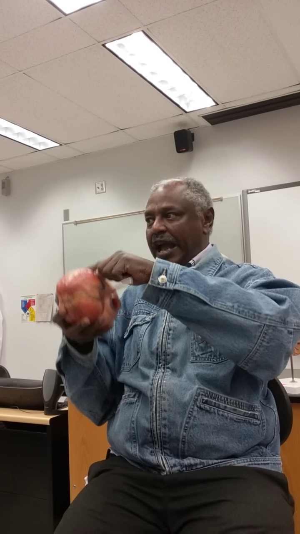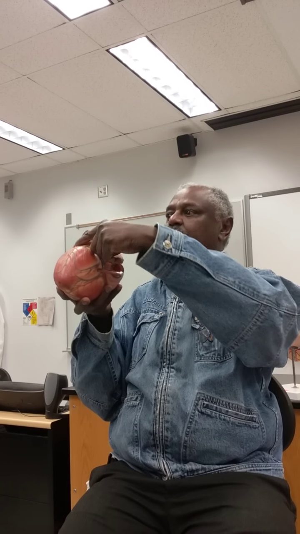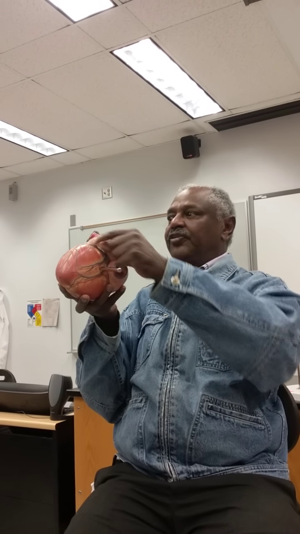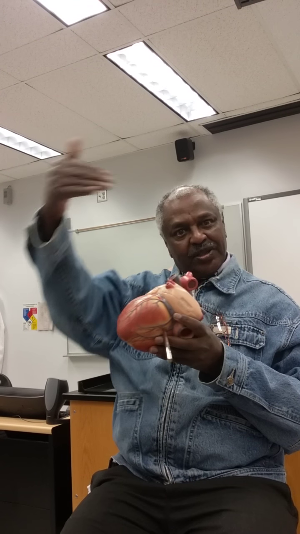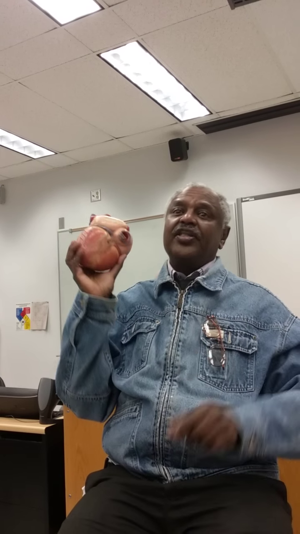This one going around here, that is the circumflex branch. Circumflex means to go around. And because this is going around, it's called circumflex. Okay? That is as far as the arteries are concerned. As far as the veins are concerned, we are going to stick with the names that are in your lab manual. And here they are.